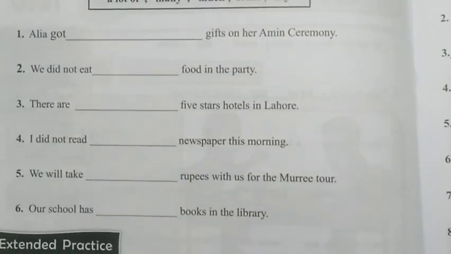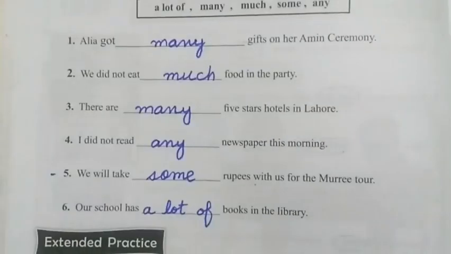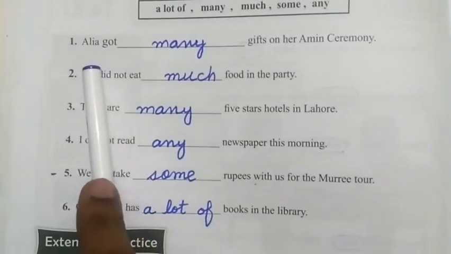Students, now do the exercise. Complete the sentences. Pause the video and after doing the exercise, once again watch the video and have feedback. Students, this is the feedback.